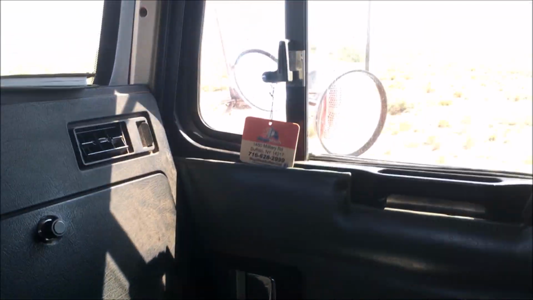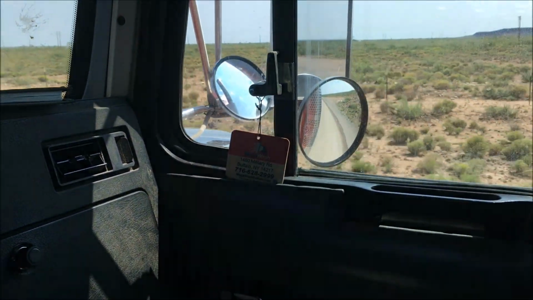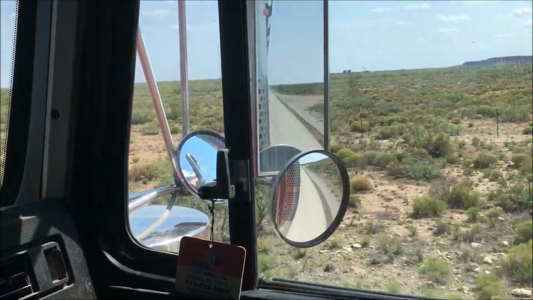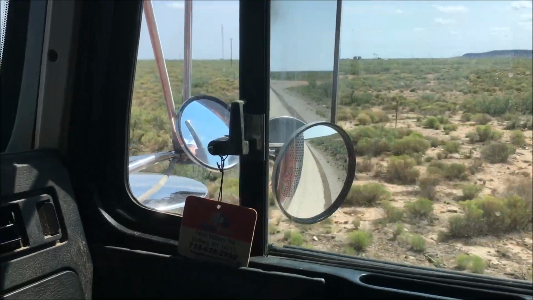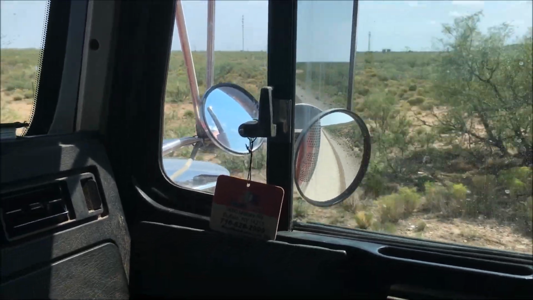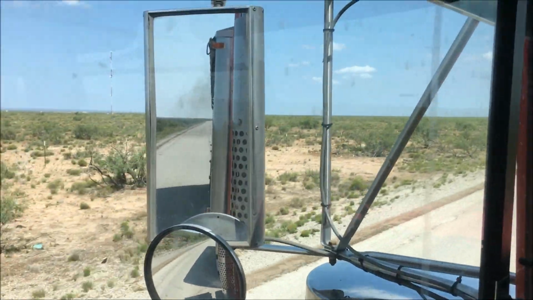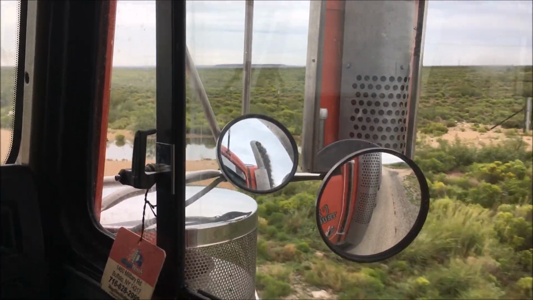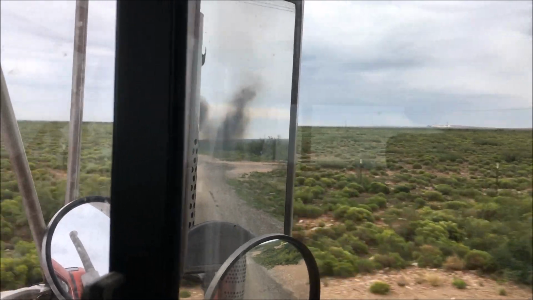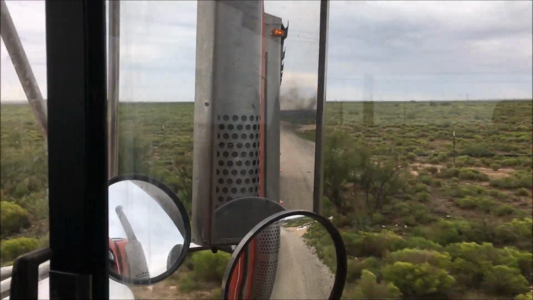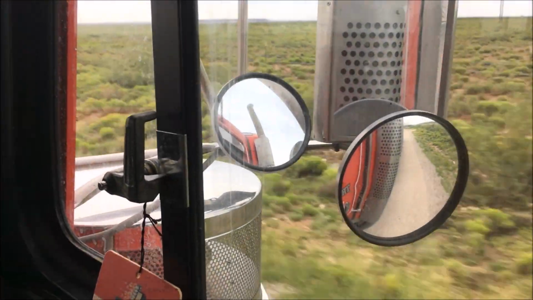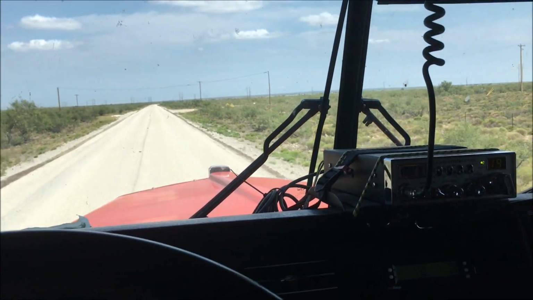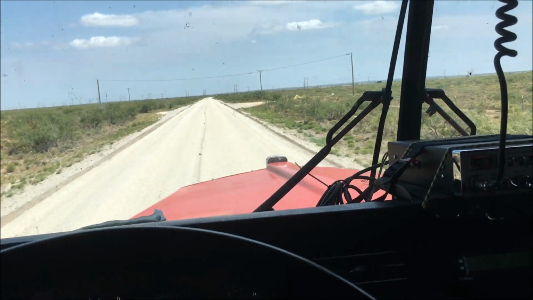Alright, we're taking her for a drive. I got a load on. Got the switch up. See what she does. You couldn't see that too well. You can see part of the cloud. So it's working just like it's supposed to do. We put it back down on normal. Let's grab another gear.